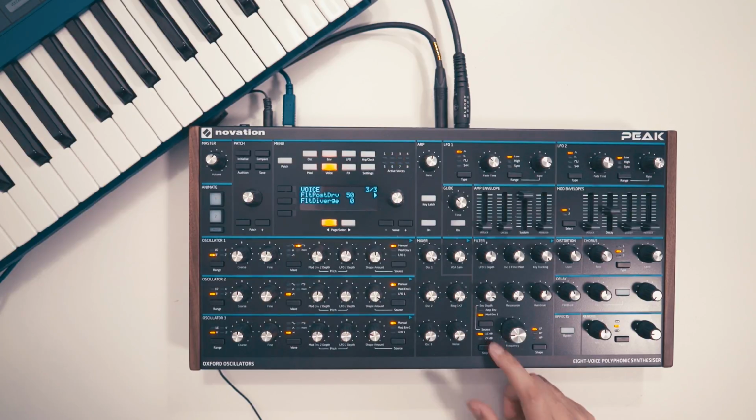You can try the 12 dB slope. Sounds a bit more open. But I prefer the 24 dB slope, so I'll switch to that. It gives a much tighter result.